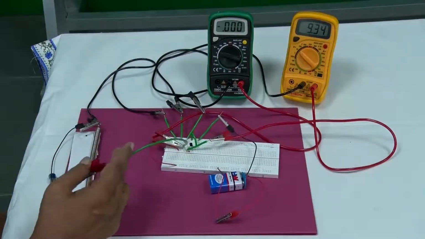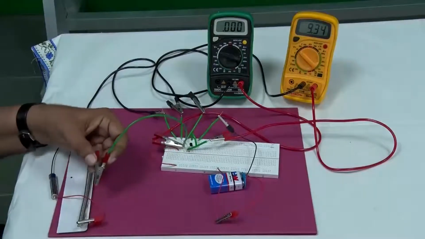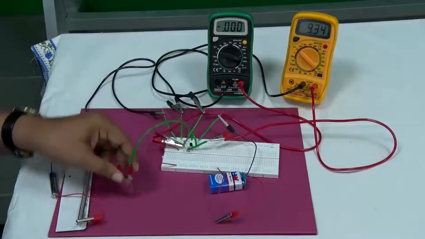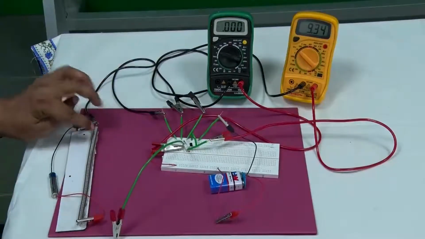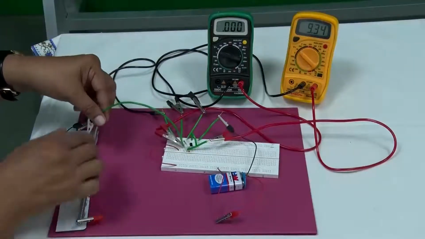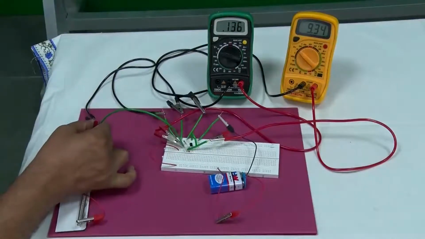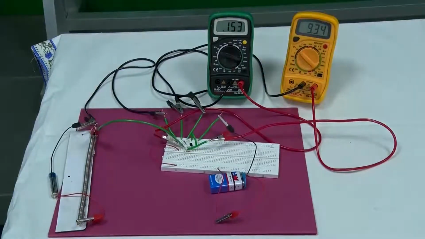So, now let us start giving some bias. Now I will be connecting this clip somewhere. Where is the 0? This is the 0. If I connect it very close to it, I will be giving very small bias. So, let me connect it here. You can see I have given some bias, approximately 0.15, 0.152 like that, and the output is still 9.34.